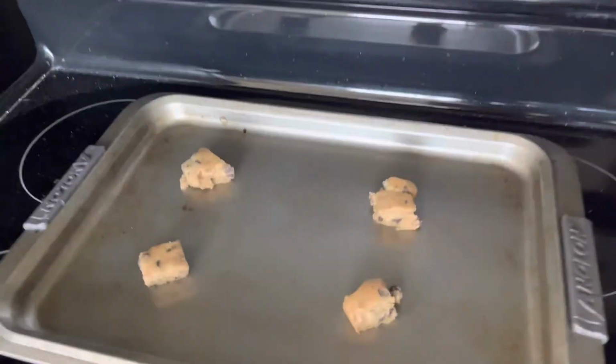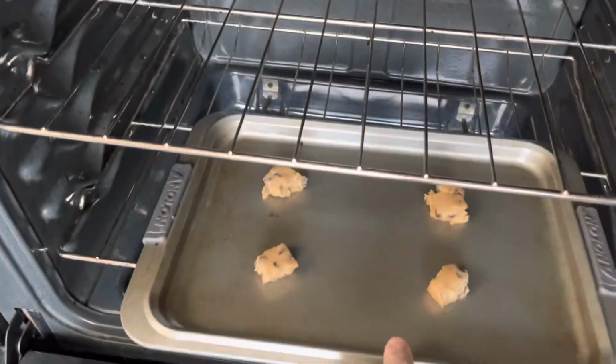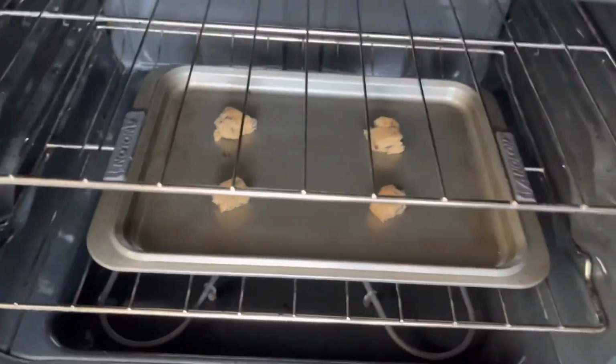Here is our cookies, and here is our oven preheated to 350, and here they go on in, and we will be back with them in about 10 minutes.